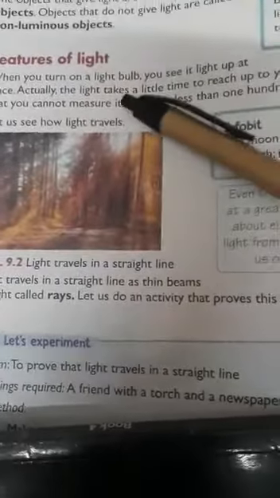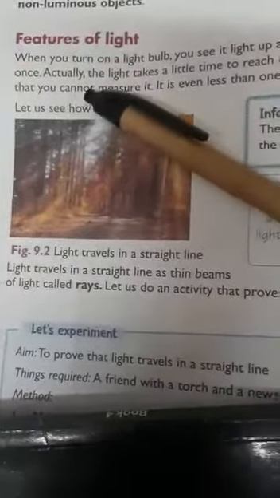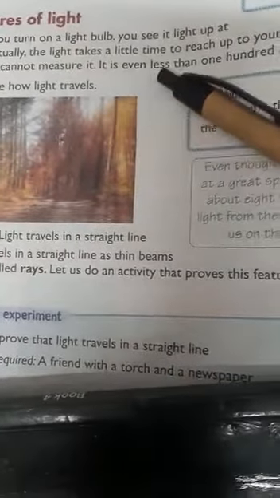When you turn on a light bulb, you see it light up at once. Actually, the light takes a little time to reach up to your eyes, but this time is so less that you cannot measure it. It is even less than 100 millionth of a second.